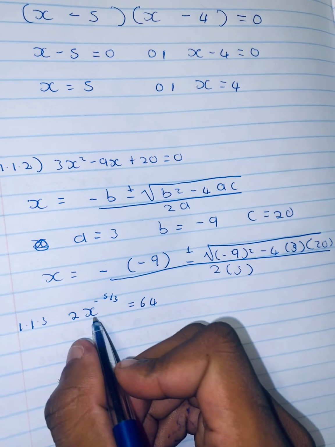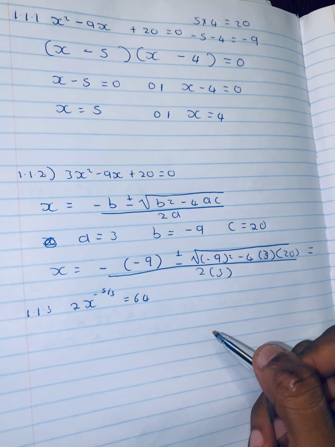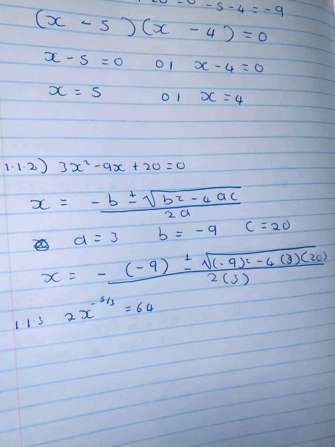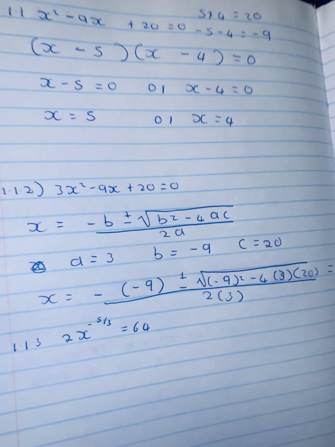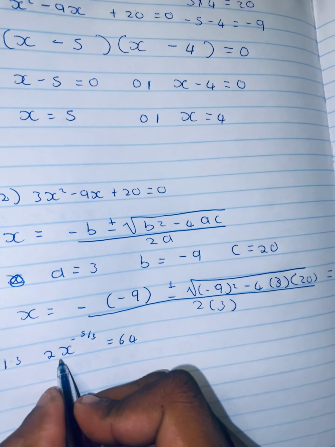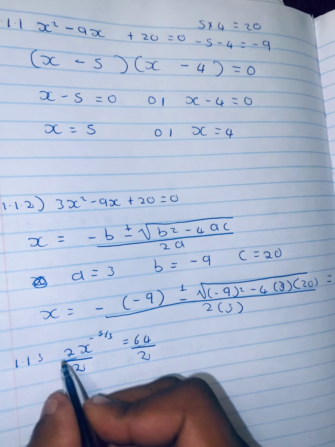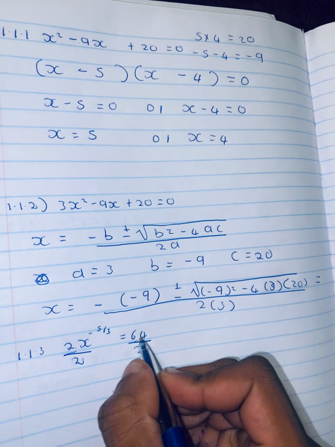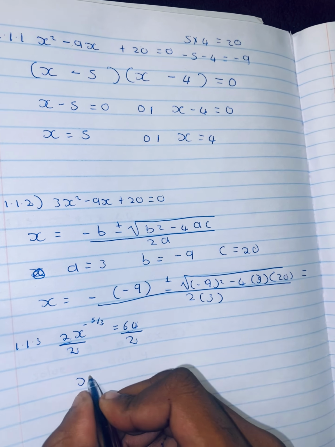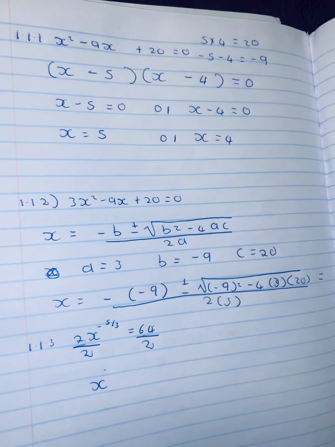Okay, so now we want to find the value of x on this one. Now we are dealing with what we call exponents. When we are dealing with exponents, we try to reduce this to the simplest form possible so that we can find the value of x. The first thing I see that I can do is divide both sides by 2, to remove this 2, because I'm trying to be left with x on this side. What you do on the left, you do also on the right. So 2 divided by 2 is 1, so we are left with x to the power of -5/3.